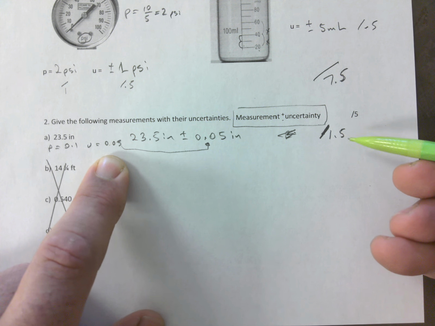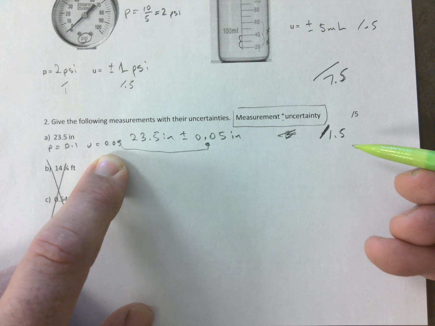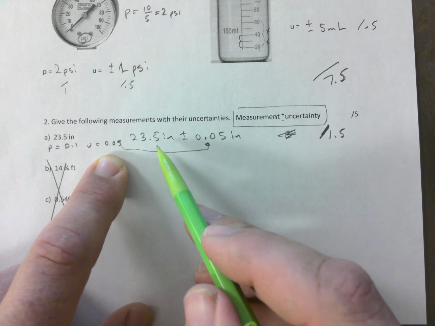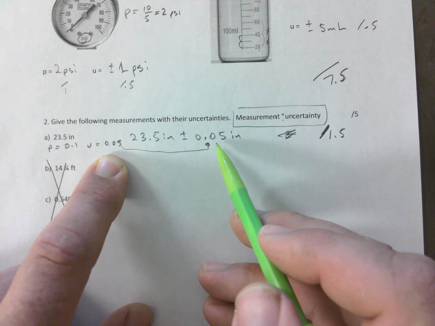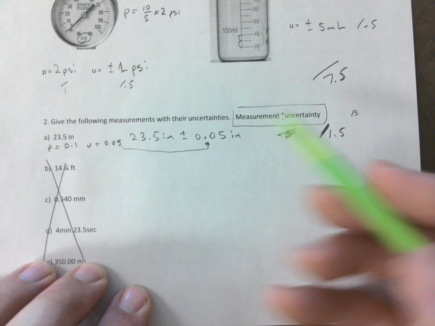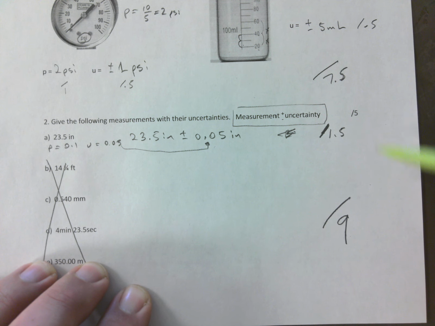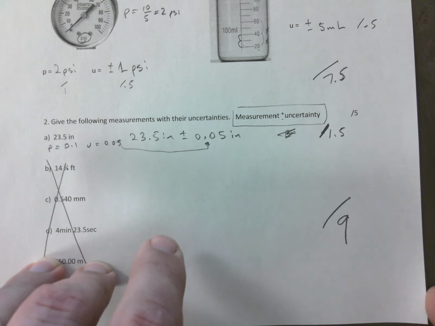Not 2, as yesterday we did 2, but at this point I would assume you know how to do it. So if you have this plus or minus anything, I'll give you half a mark today, even if it's wrong. So this page is worth 9, right? The whole page is worth 9 with the 7.5 and the 1.5.